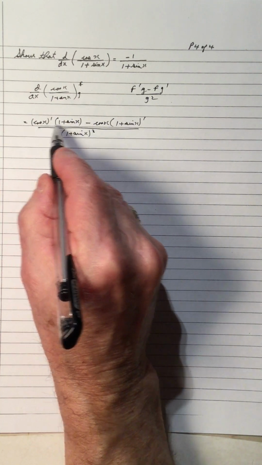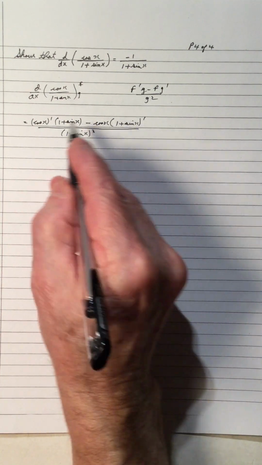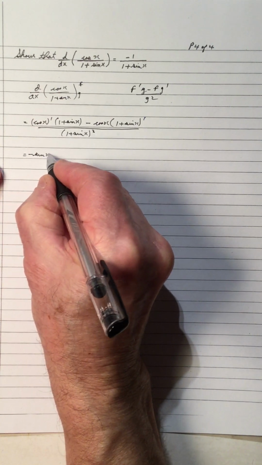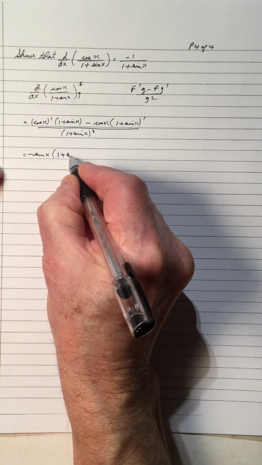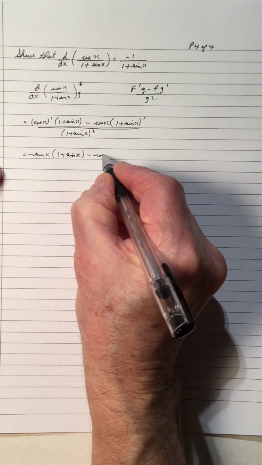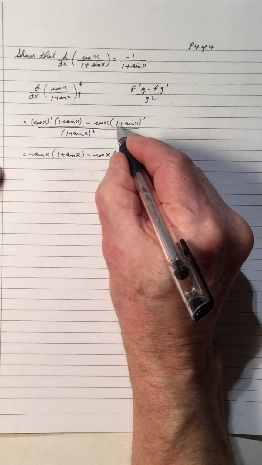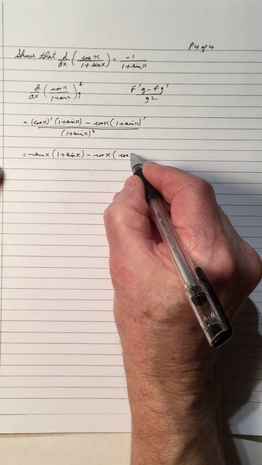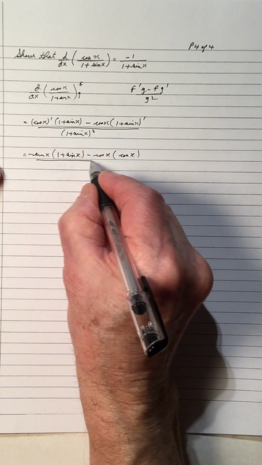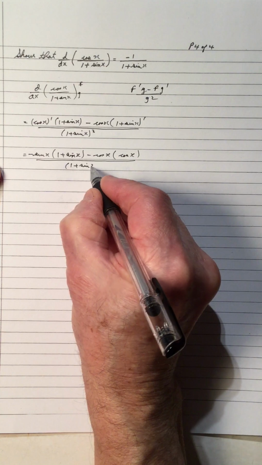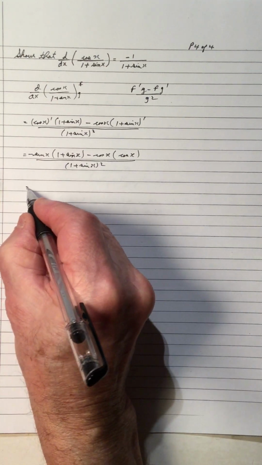Again, that's f prime g minus f g prime, and the derivative of cos is negative sine, 1 plus sine x, cos x, derivative of 1 is 0, derivative of sine is cos, and it's all over 1 plus sine x squared.